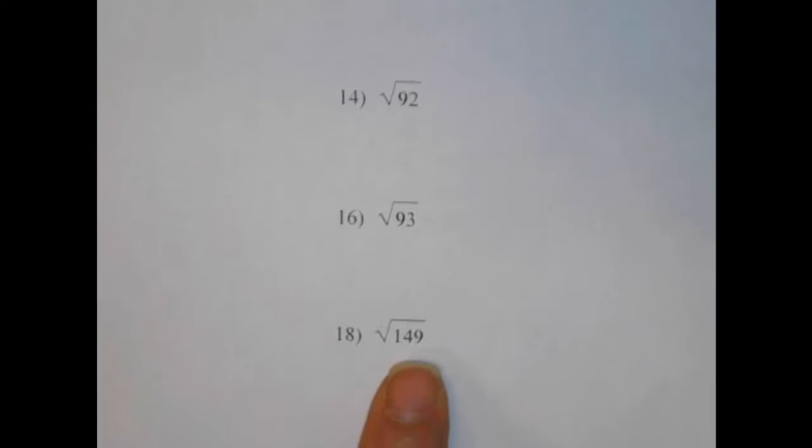All right, so let's find one. Let's look at 149. Okay, I'm going to do 149. How can I separate that? Can I divide it by 3? No, it's not even. Can I do it by 2? I can't divide it by 2. How about 9? 149 divided by 9, does that work? Nope.